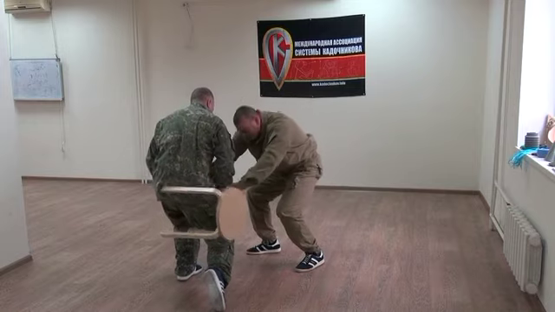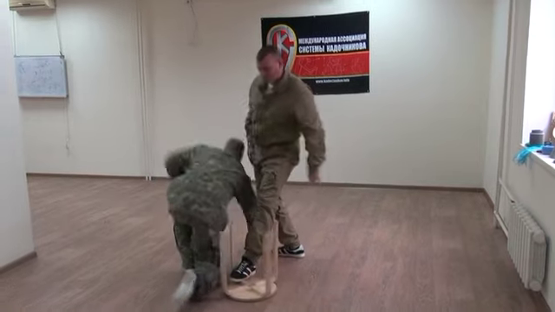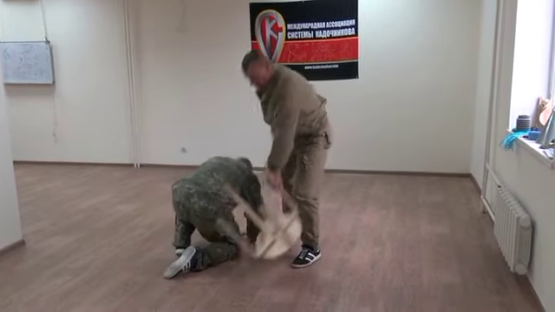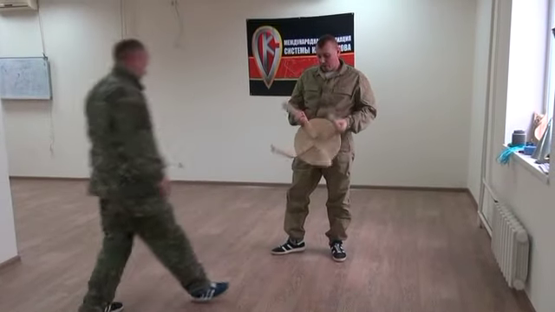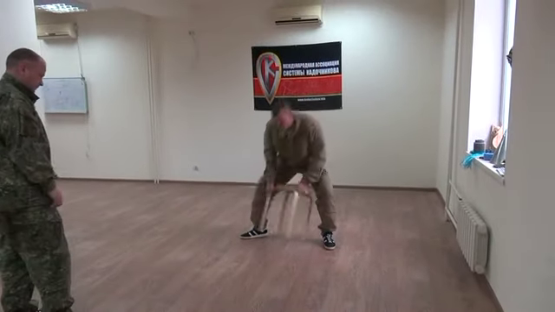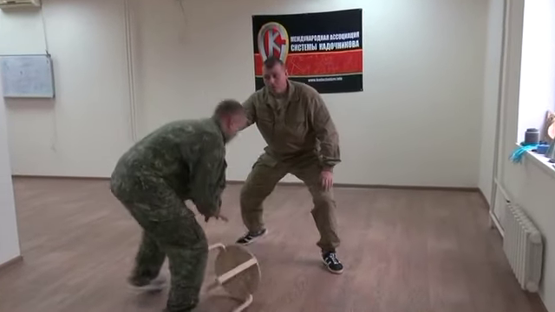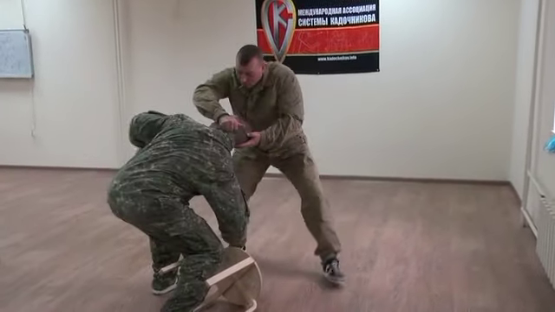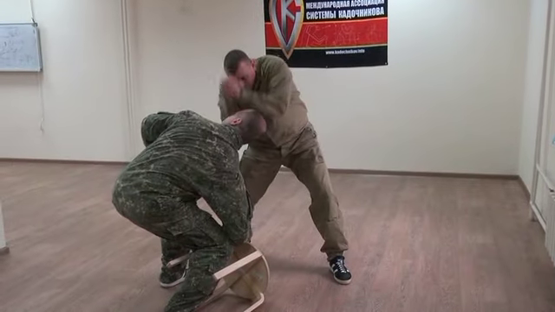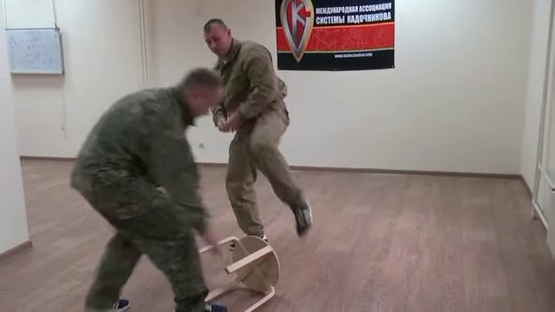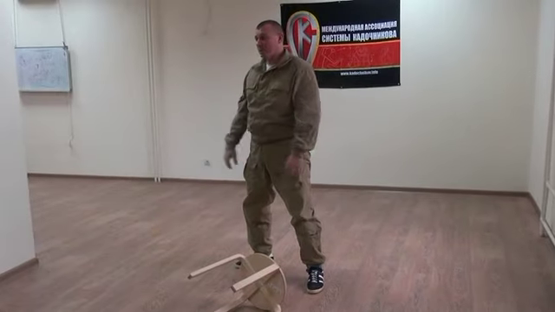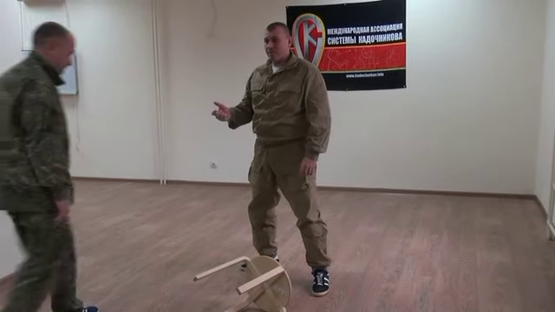The object is rigid, so it'll work out. He's there, and I throw it into him. I can grab his ear and turn his head, and then hit him at this point. So, you choose the options for your behavior, depending on the situation.